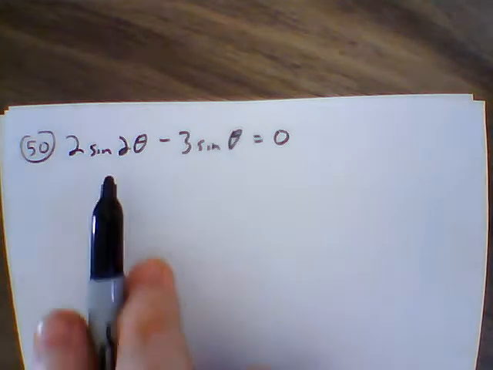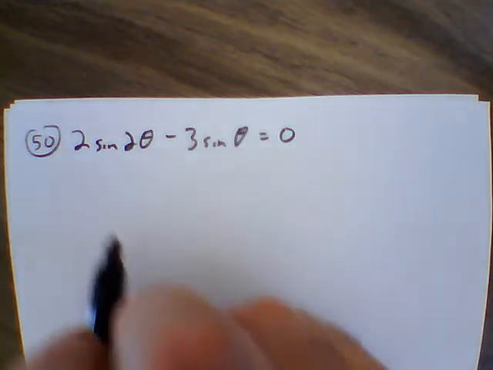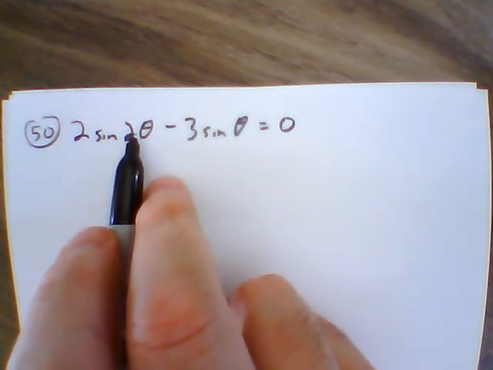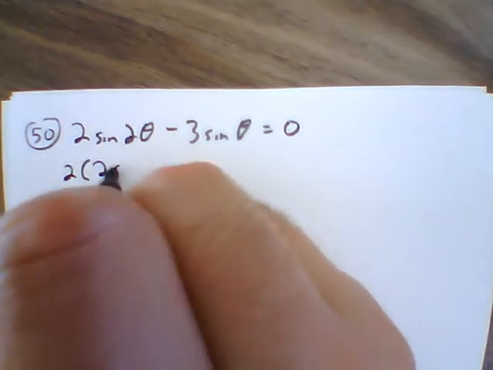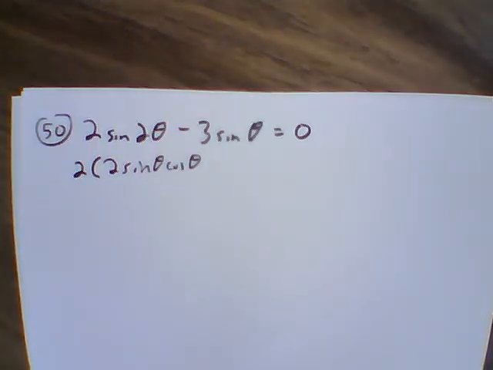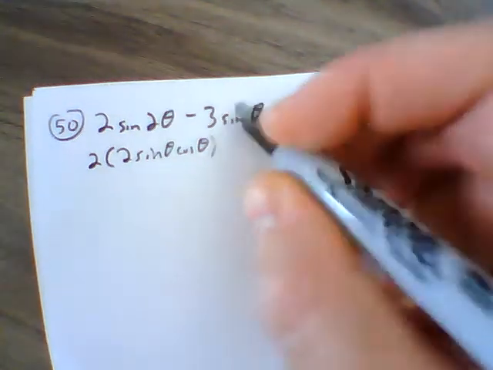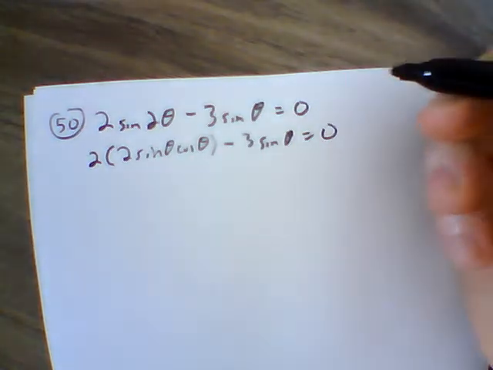Well, the problem we have now, as we're looking at this, is that we have different angles that we're referencing in here. We have a 2 theta, we have a theta. That's different angles. We can't just add these different terms together. So what we want to do is use substitution here. Sine of 2 theta is 2 sine theta cosine theta. So we see that this right here is 2 sine theta cosine theta, and then minus 3 sine theta equals 0.